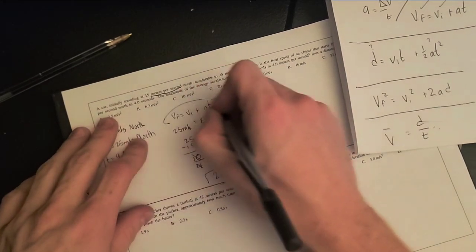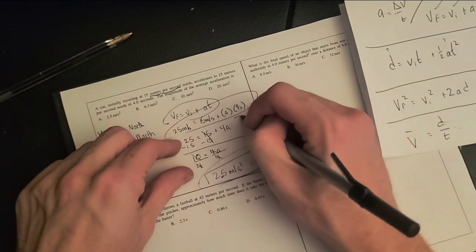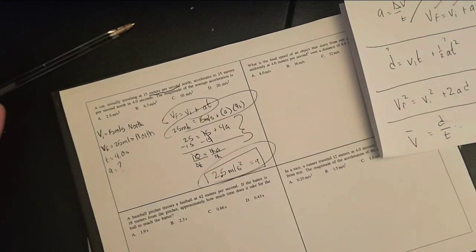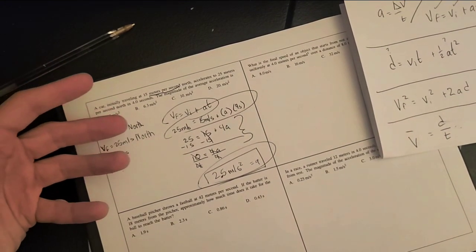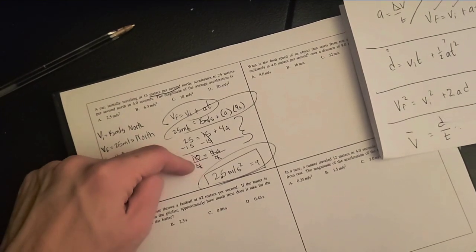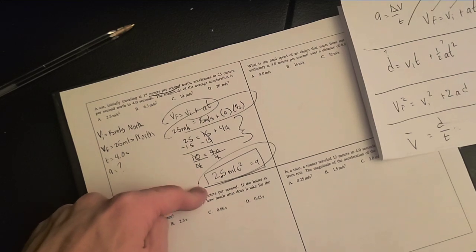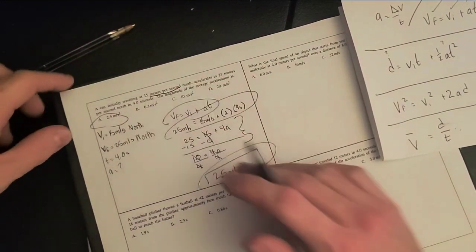So what I'm looking at is this. I'm looking at this, and I'm looking at this. This part, I don't really care about. You could write it, so I could see what you did. You should write it, again, so I could see what you did. But you're not graded on anything right here. You're graded on this, this, and this. But we have our final answer here, right? 2.5 meters per second squared.